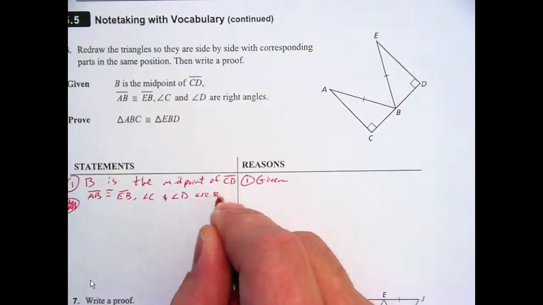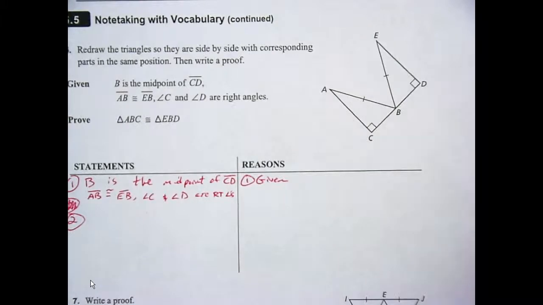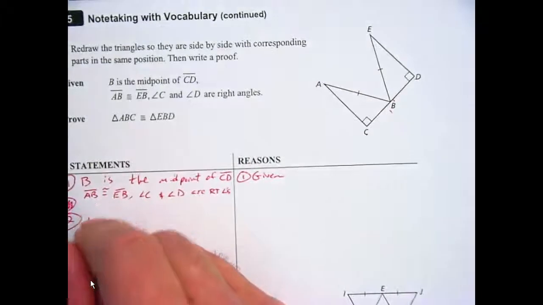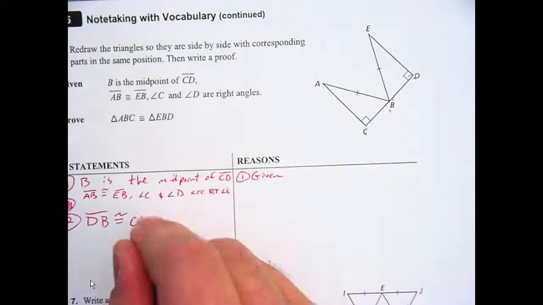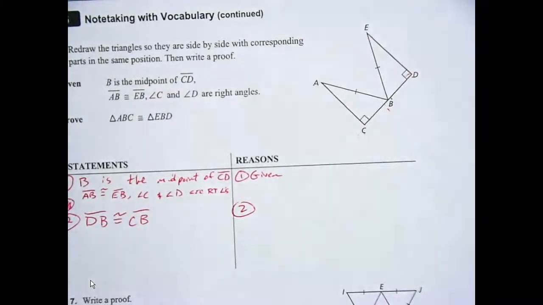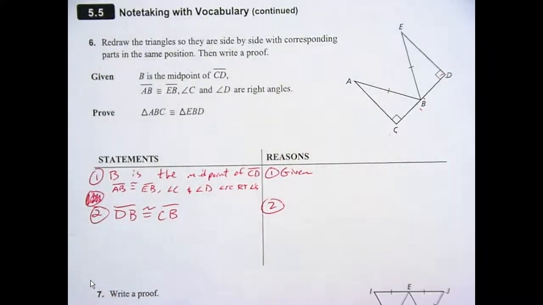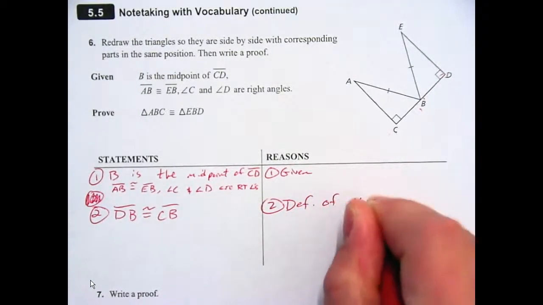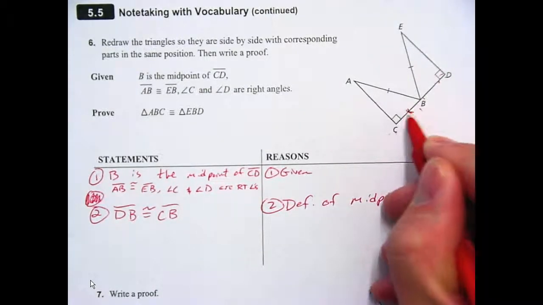Sorry, Jeremiah, what was that? DB is congruent to CB, not by the reflexive property. But that's true. It's a good statement. What's the reason there? Definition of what? Yeah, definition of midpoint. Okay, by the definition of midpoint, we've stated that up here. We know that these two segments are congruent now. All right, so I'm going to mark them over there.